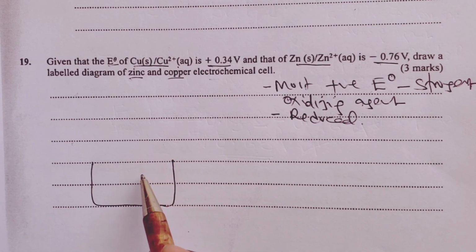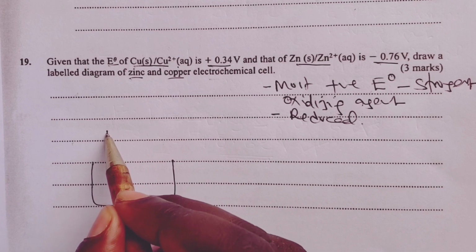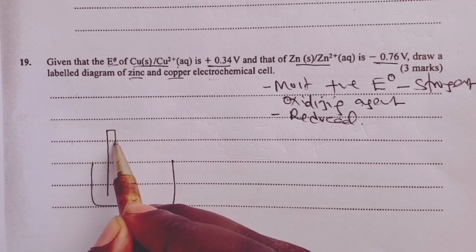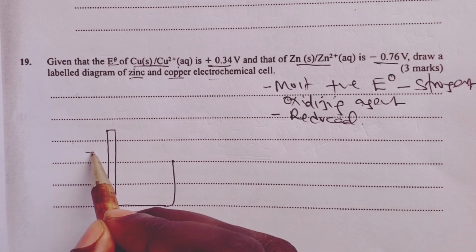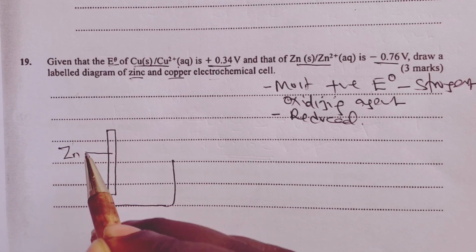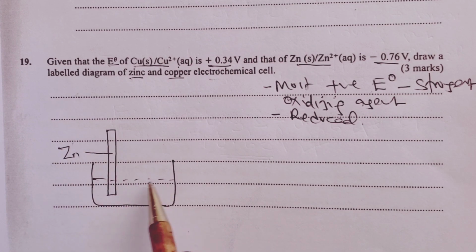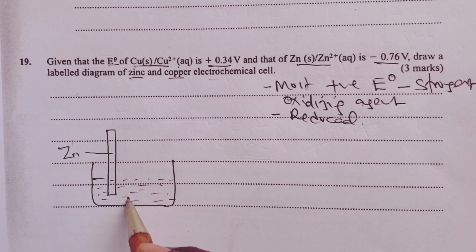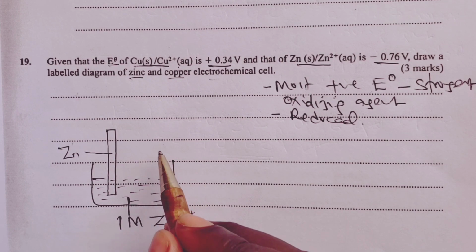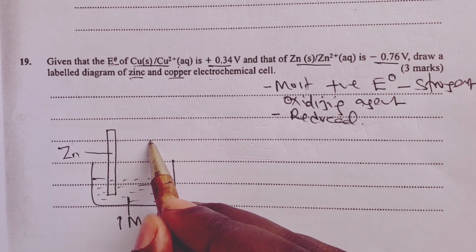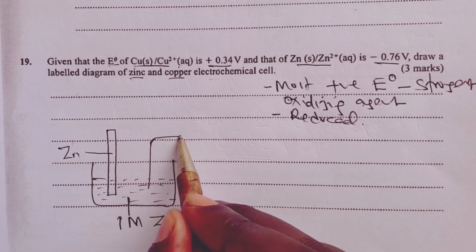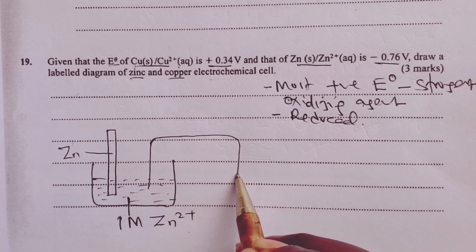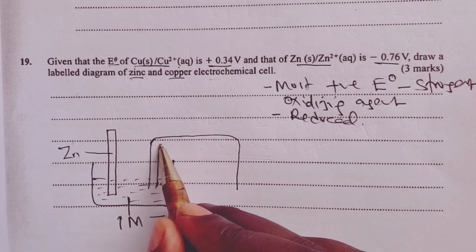So that is a beaker. Then we would introduce the electrode. The electrode would be a strip of zinc. The electrolyte would then follow, and here, because it is standard, we would use a solution that contains 1 mole of zinc ions. This first half cell would be connected to that of copper now via a salt bridge.